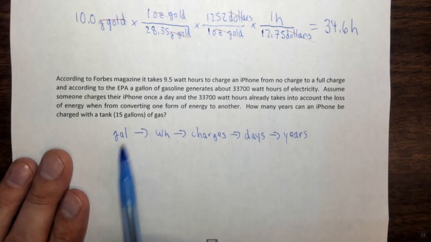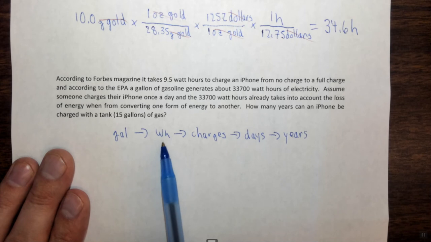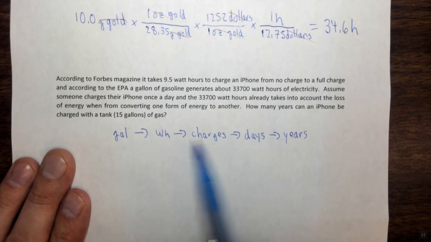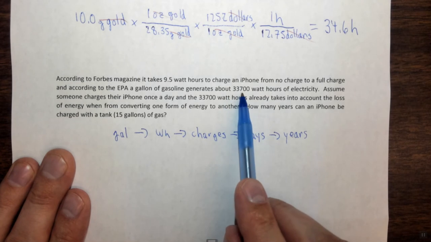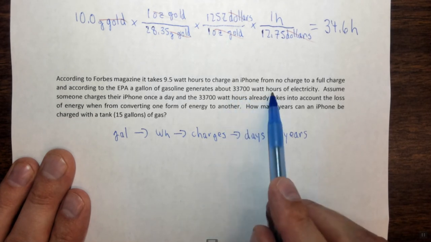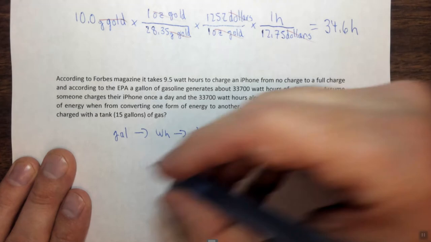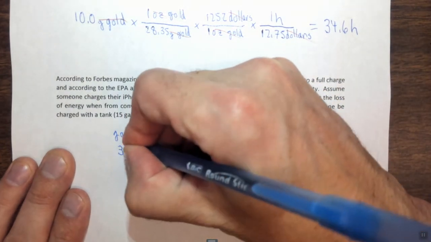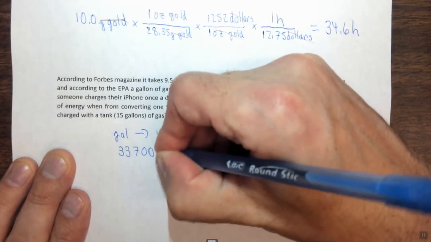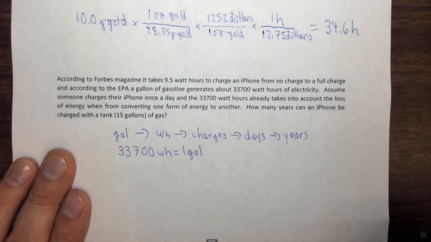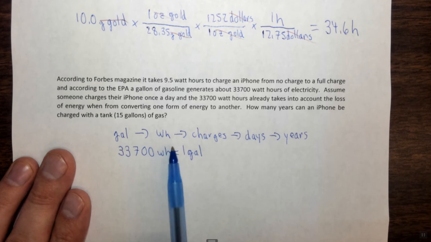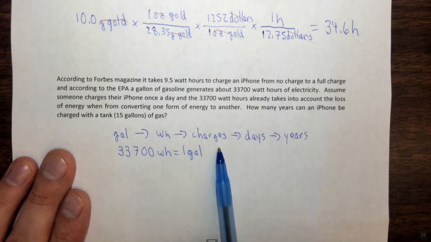All right, so we need a relationship between gallons and watt hours. Well, a gallon of gasoline generates about 33,700 watt hours of electricity. So, 33,700 watt hours equals 1 gallon. Now, we need to know how many watt hours it takes to charge our iPhone.